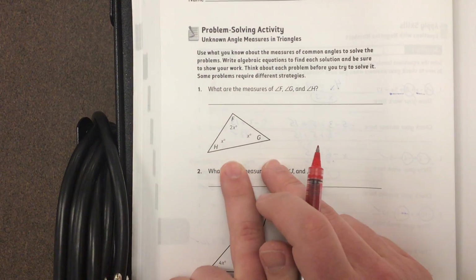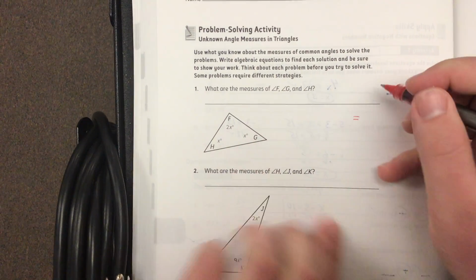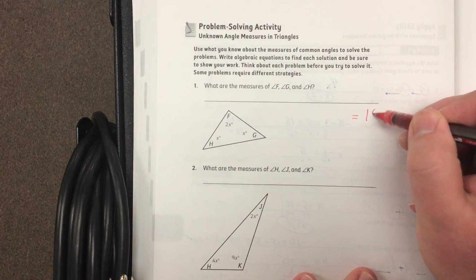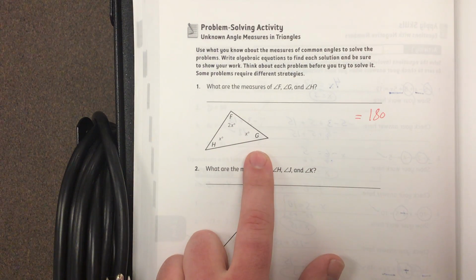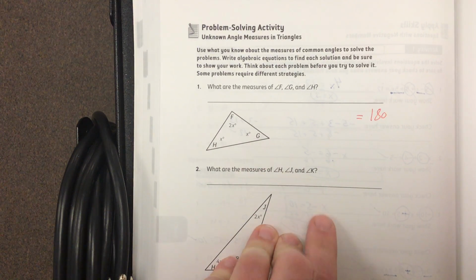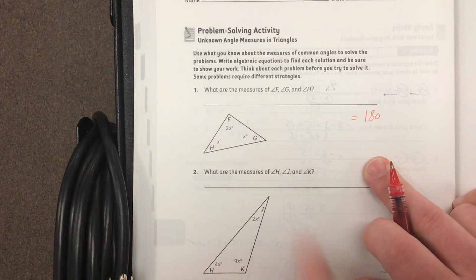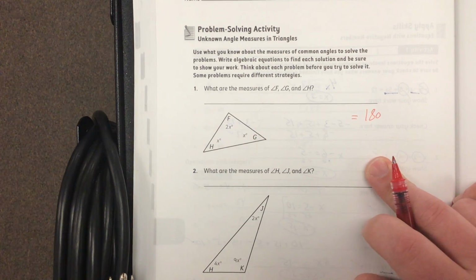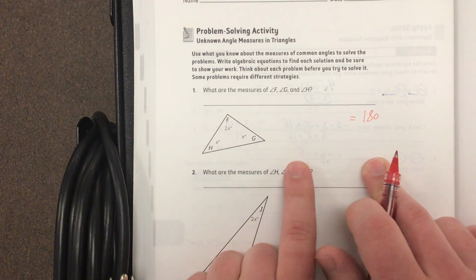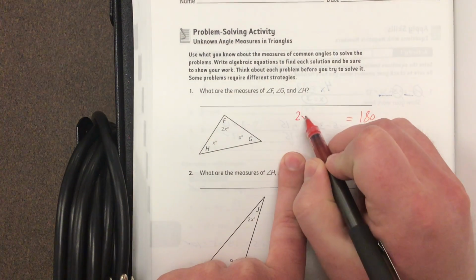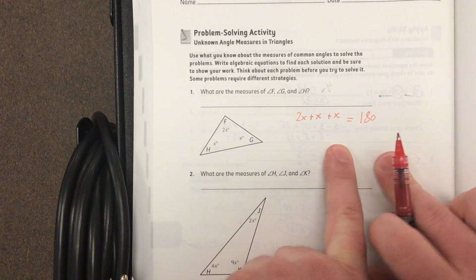F, G, and H. Okay, so what do we know? How many degrees does a triangle add up to? 180. So if we add up all three of these angles, is that going to equal 180? So if I take 2x plus x plus x, that's going to equal 180?